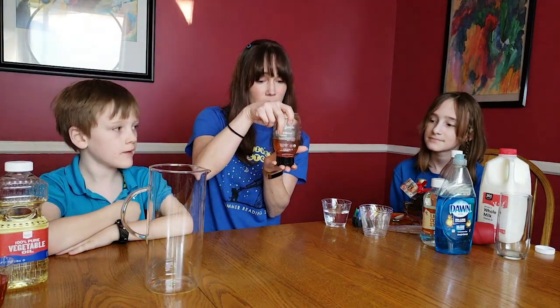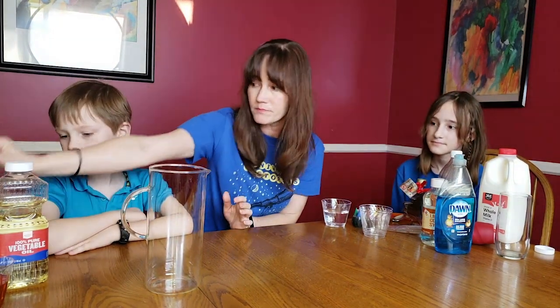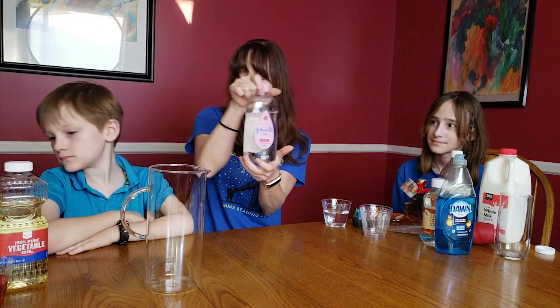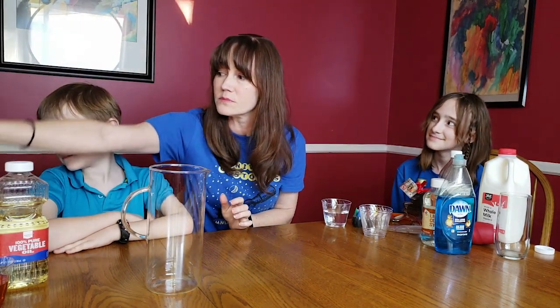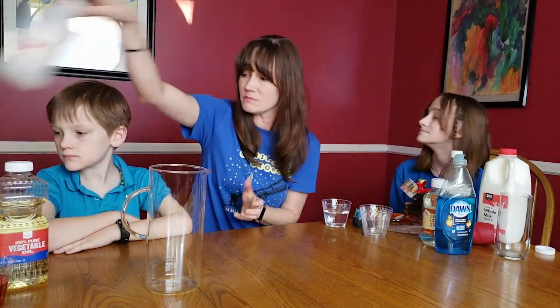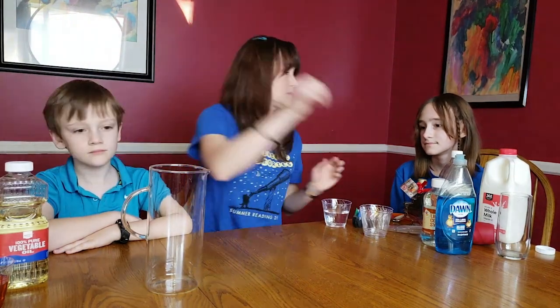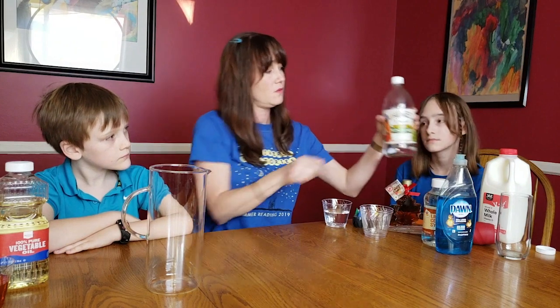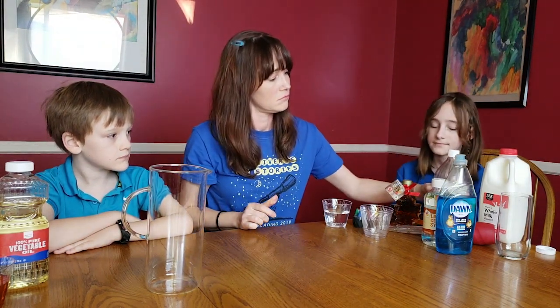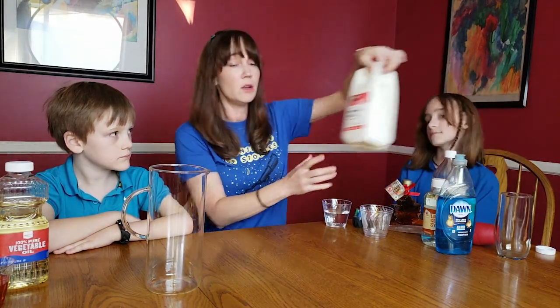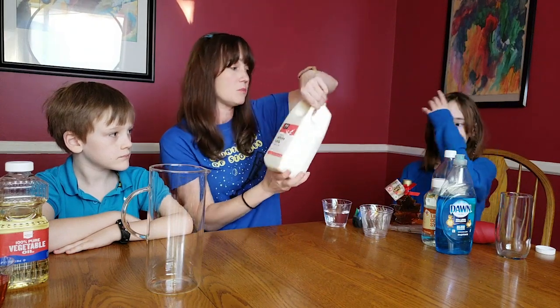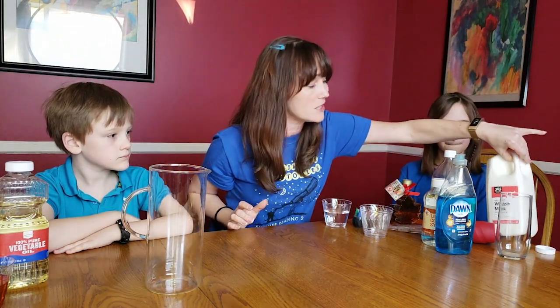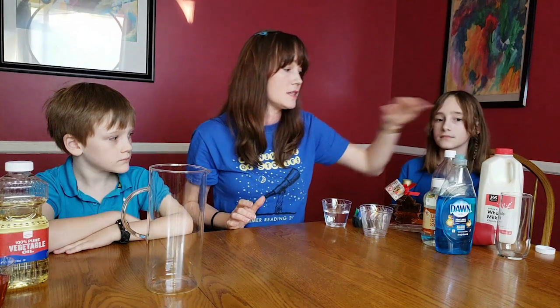Honey works really well as a base layer. You can use baby oil, rubbing alcohol, maple syrup, vinegar, milk, and we have whole milk. That's important. Whole milk is more dense than skim milk, so that creates a more clear layer from water.